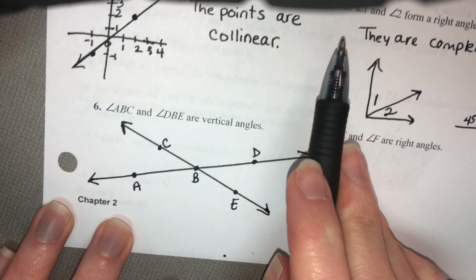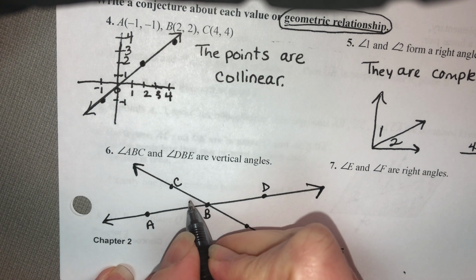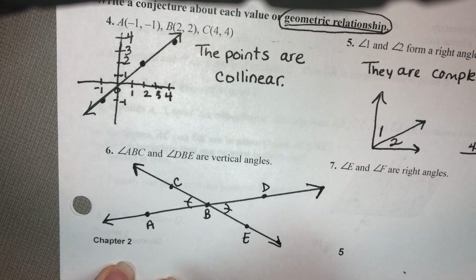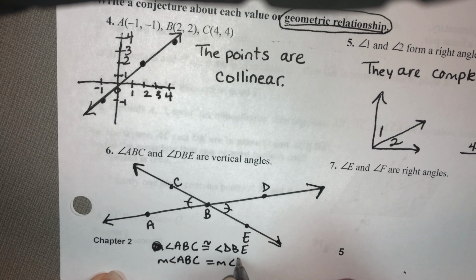So we need to describe a geometric relationship between these angles. There's actually more than one correct answer here. You might notice that these angles are congruent. So you could say a conjecture would be that the angle ABC is congruent to angle DBE. Or if you put the measure, then you would say equals. The measure of angle ABC equals the measure of angle DBE, because that's talking about the numerical measurements. Congruent means same shape and same size, so both the measurement and the shape are the same.